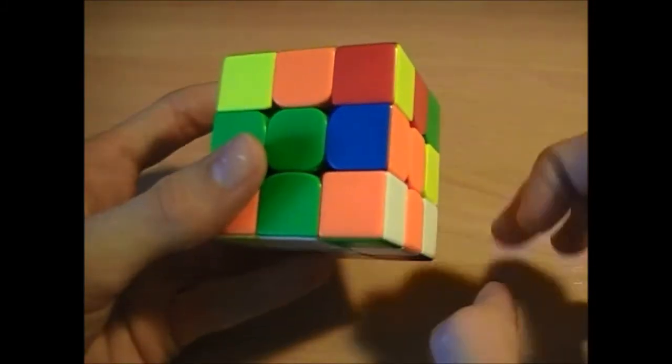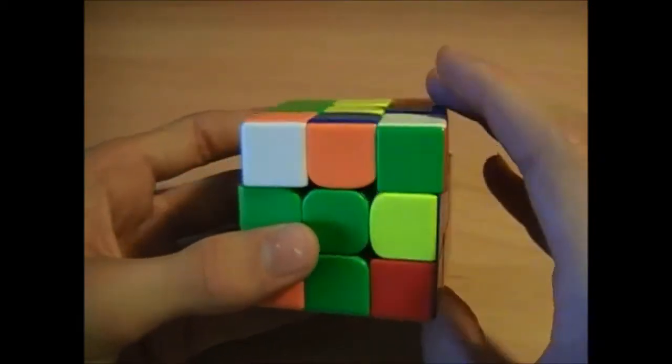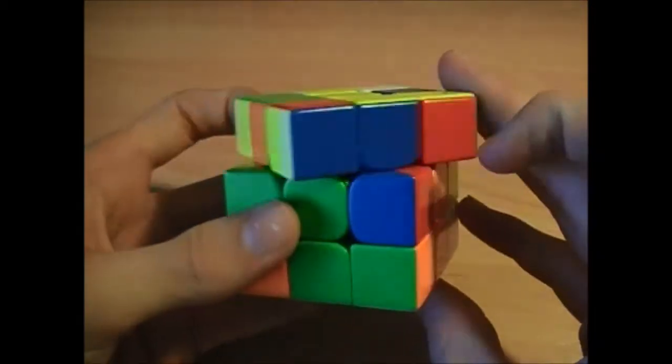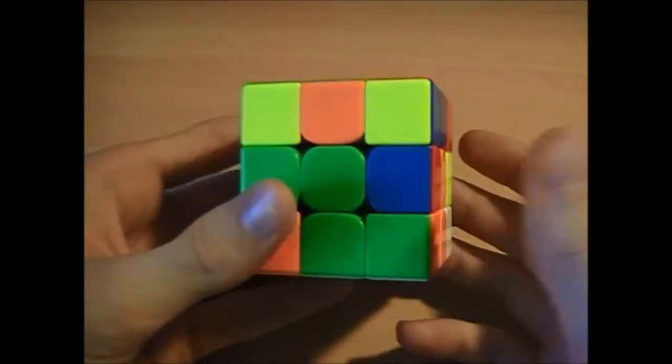That didn't solve it, so just keep doing the sexy move. R, U, R prime, U prime. Do you see how it solved it? There we go.